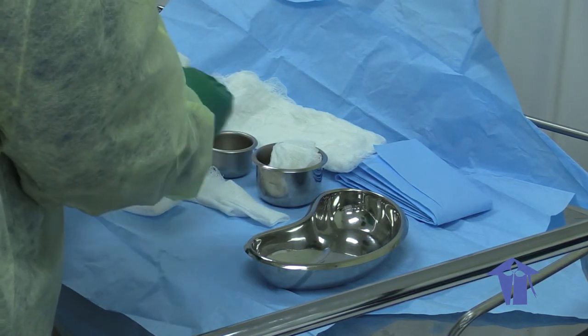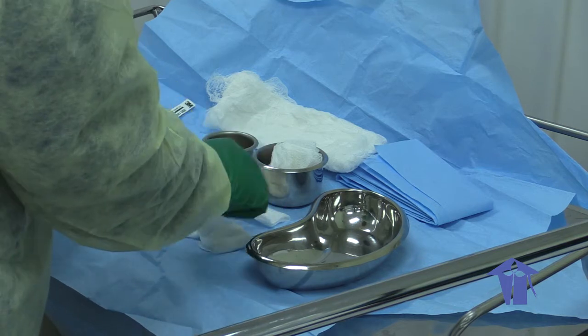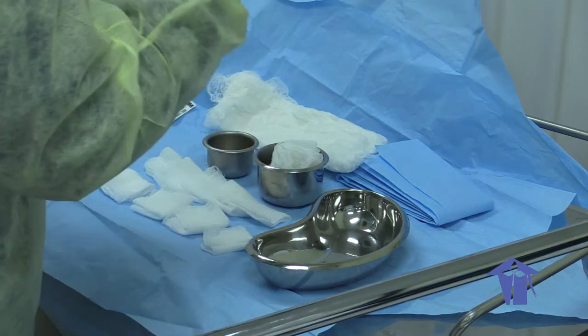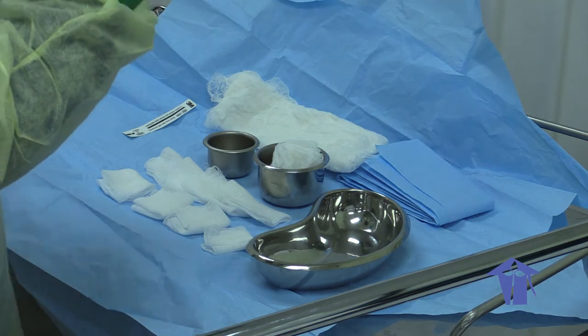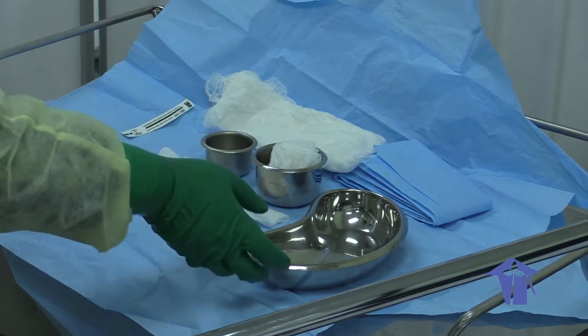Once you have finished with your gauze squares, your assistant should pour the required solution into one of your galley pots.